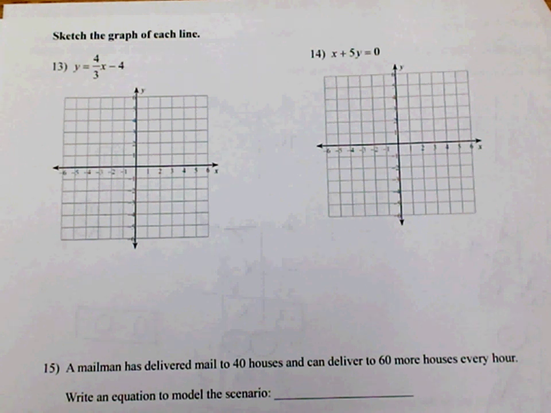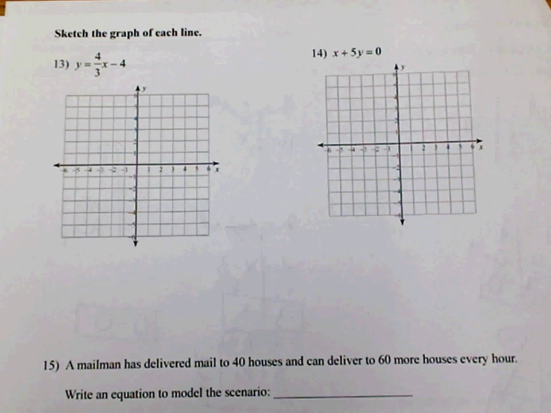Let's look at number 13. It says to sketch a graph of the line. So there's a couple of ways to do this. Does anyone have any ideas of how we could do this one that says y equals 4/3 x minus 4?